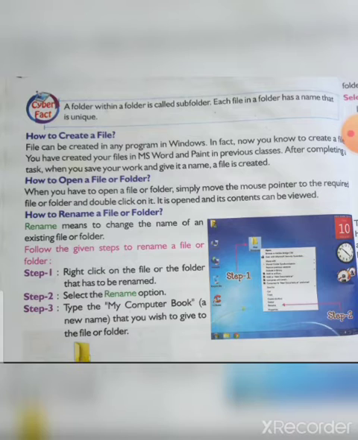In fact, now you know how to create a file. You have created files in MS Word and Paint in previous classes. When you paint or draw pictures, you save the paint, isn't it? So this saved picture is called a file. After completing a task, when you save your work and give it a name, a file is created. When you save what you have written or drawn, this is called a file. Simple.